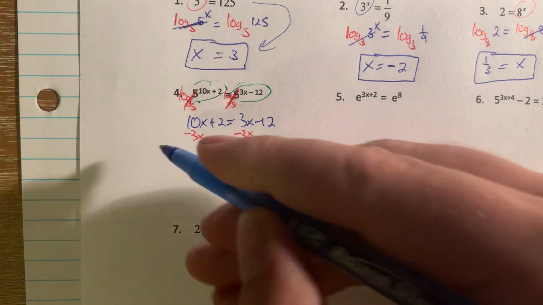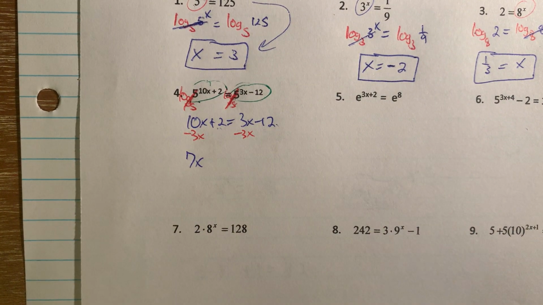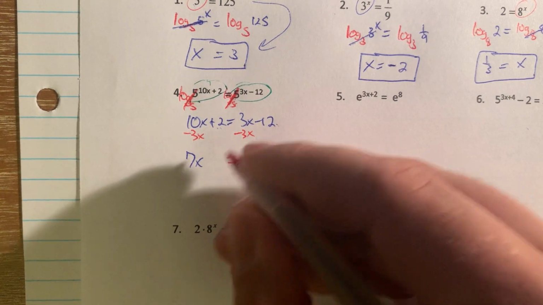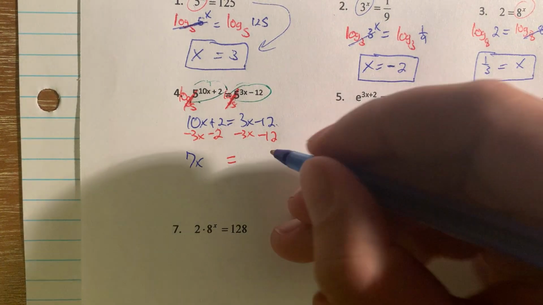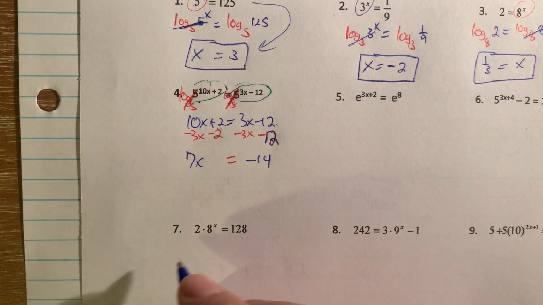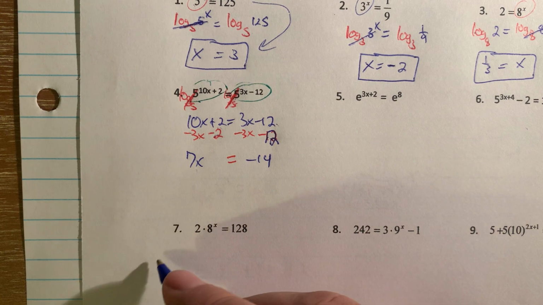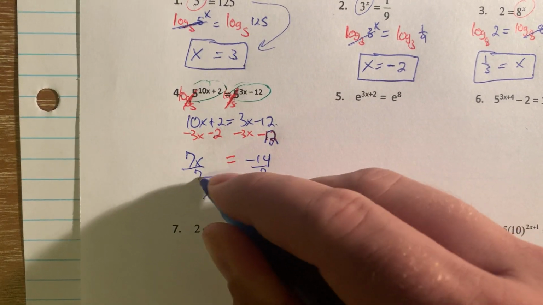And so we'll get 7x. There are also constants, and we want the constants to be on the other side of the variables. So, minus 2, minus 2. We'll subtract 2 on both sides, and we'll get negative 14. Last, 7 is multiplying times x, so we will divide by 7 and get x is negative 2.